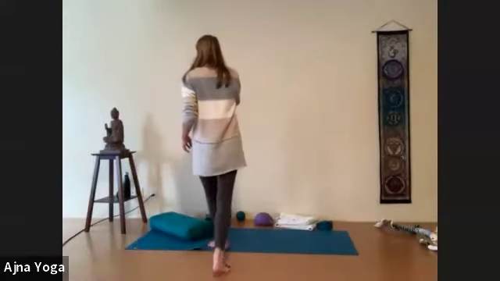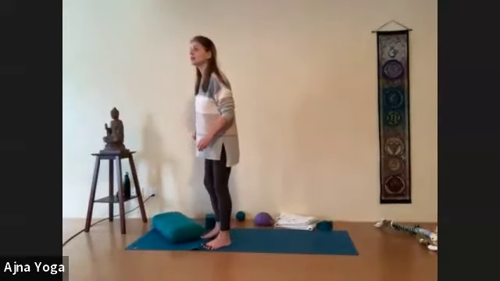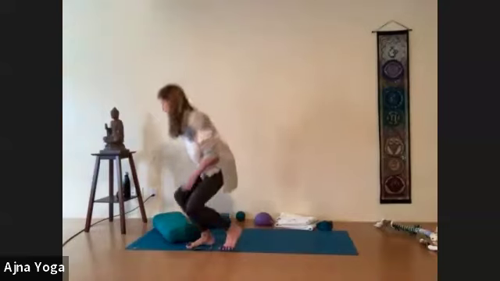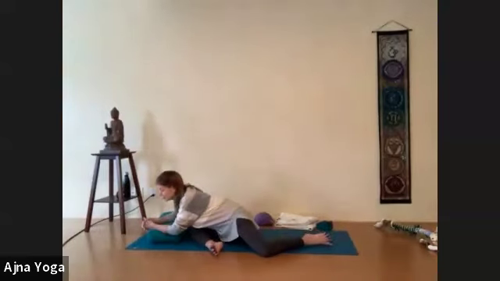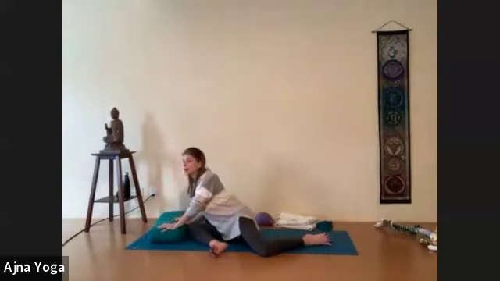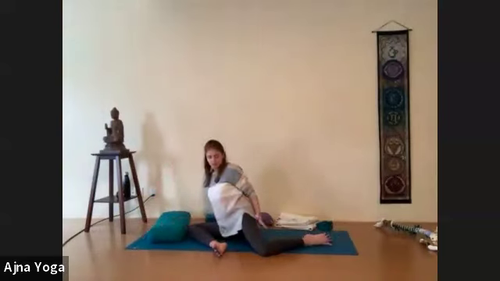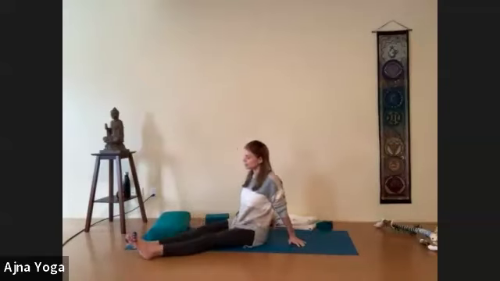I'm going to take another breath or two. Yeah, beautiful. Good. Okay, now really gently, very slowly, start to walk your way up. And then see how it would be to swing your legs forward. We just want to give the knees a little bit of circulation. So you can just give a little shake.